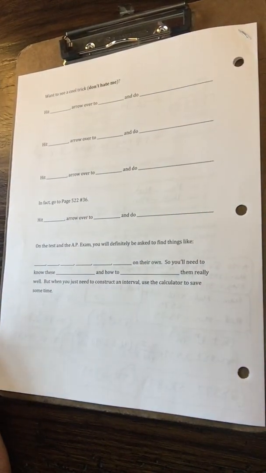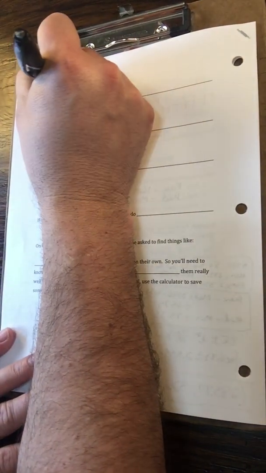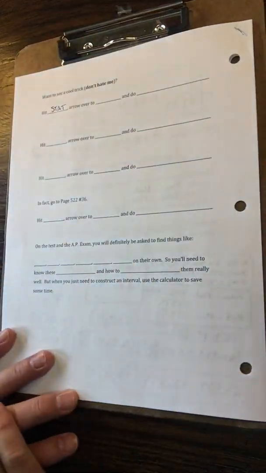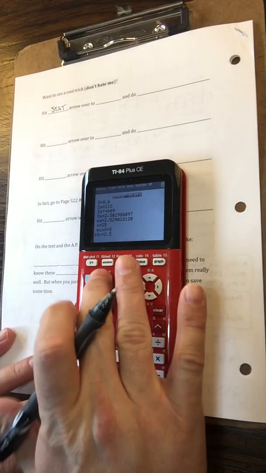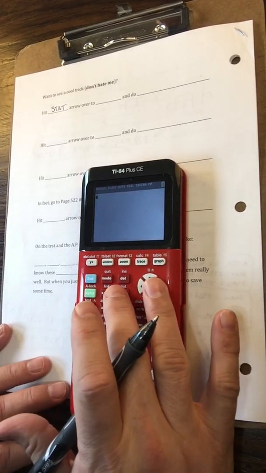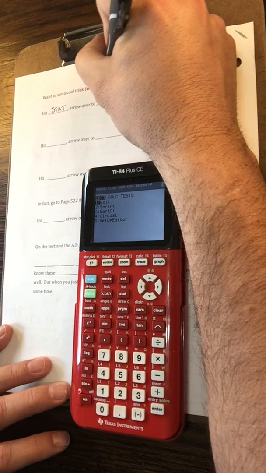Well, I'll tell you what. Why don't you just hit stat, get your calculator out, and then you're going to be mad. I'm just going to say you're going to be mad. Hit stat, then arrow all the way over to tests.